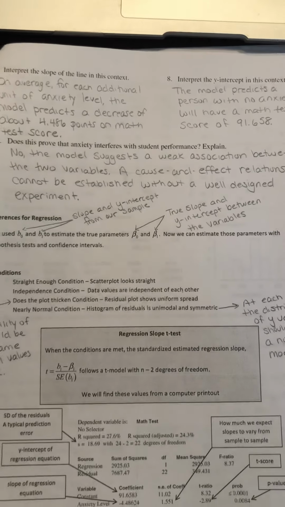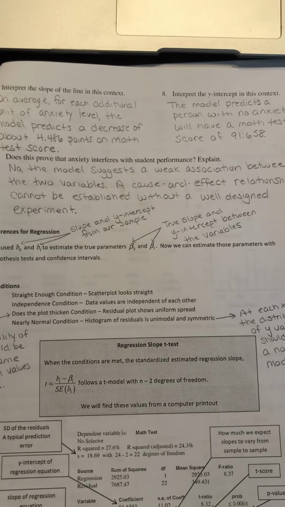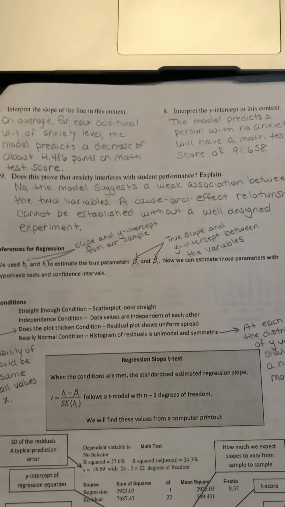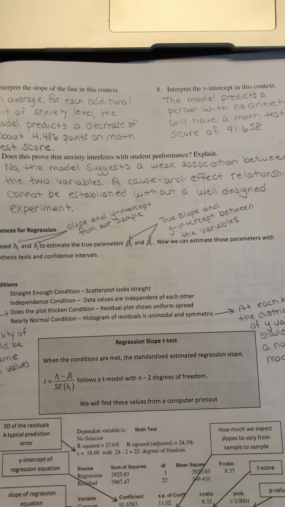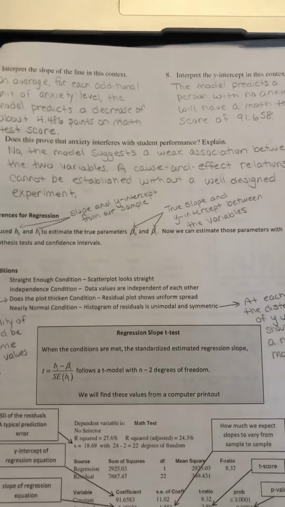And then lastly, in the review, it says, does this prove that anxiety interferes with students' performance? And hopefully you know that answer is no. In order to show causality, we definitely have to run a well-designed experiment. Okay, so that's your review.